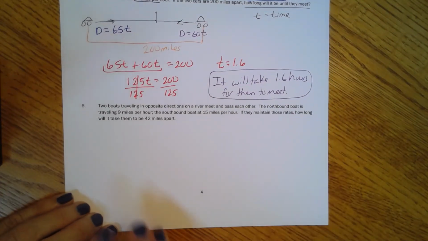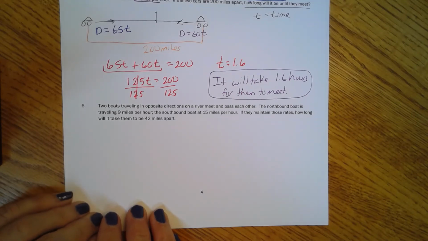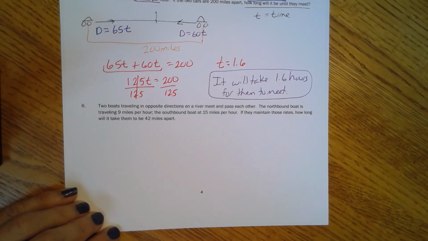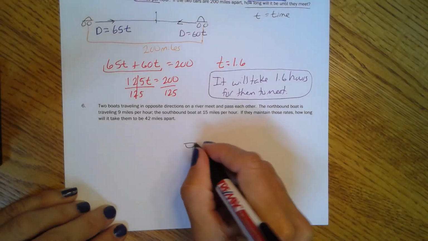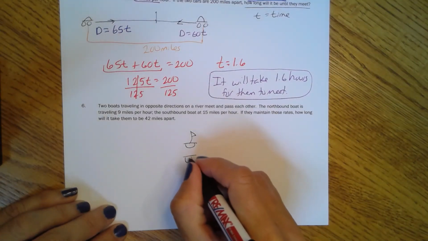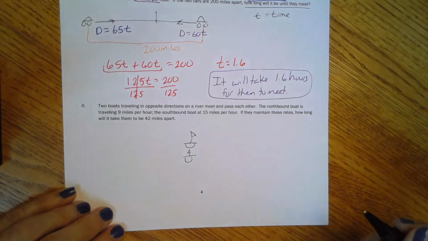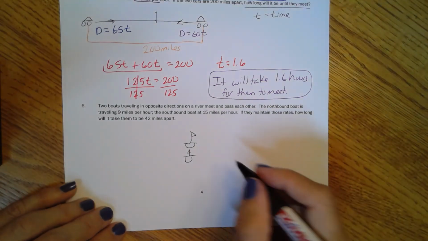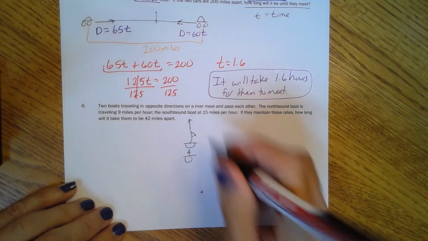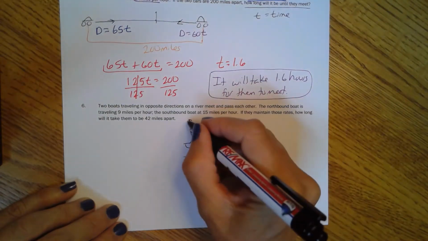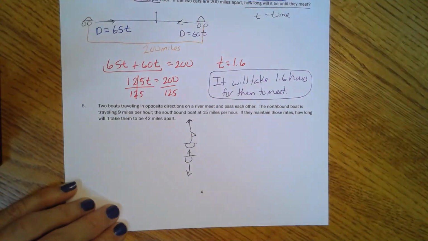Alright, number 6. Two boats traveling in opposite directions on a river meet and pass each other. The northbound boat is traveling 9 miles per hour and the southbound boat is at 15 miles per hour. If they maintain those rates, how long will it take for them to be 42 miles apart? So you have two boats and they kind of met at a specific spot, right? So they're my wonderful boats. The northbound boat, we'll say that this is going north, is going 9 miles per hour. And then we have a southbound boat and it's going at 15 miles per hour.